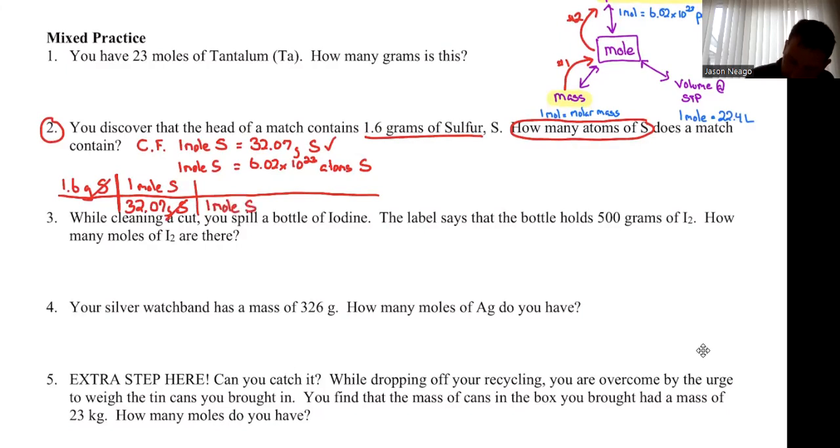So now I'm looking at my second conversion factor. And on top, I'm going to have 6.02 times 10 to the 23rd atoms of sulfur. My moles of sulfur cancel. And right now, the only unit that I have that's not canceled out is atoms of sulfur, which is, if I look over at what I have circled, what I'm being asked for.